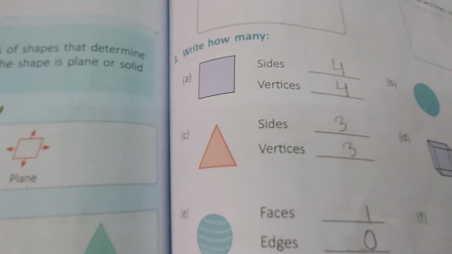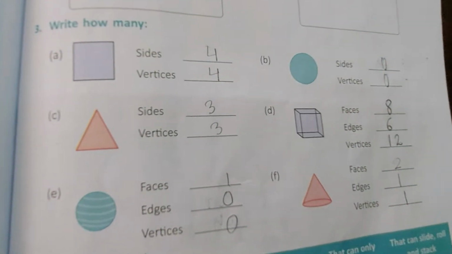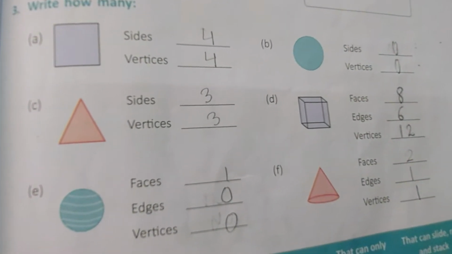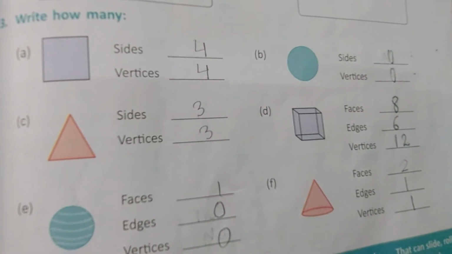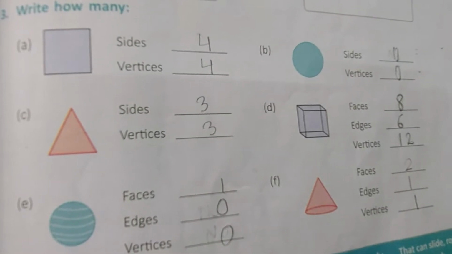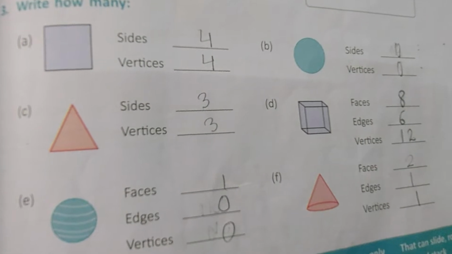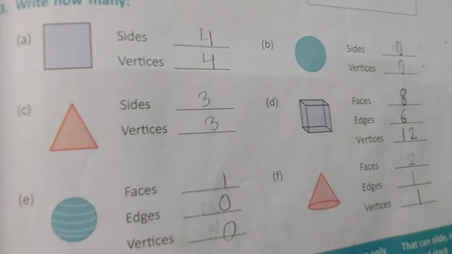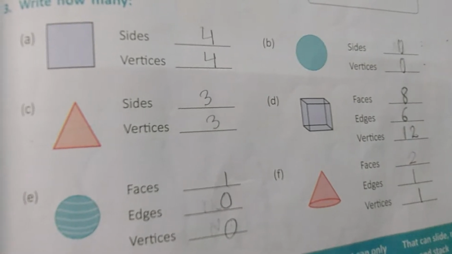Next, we continue with the sides and vertices. First of all, we have a square. A square has 4 sides and 4 vertices. Vertices here refer to the corners of the figure. Here there are 4 corners, so we say there are 4 vertices.